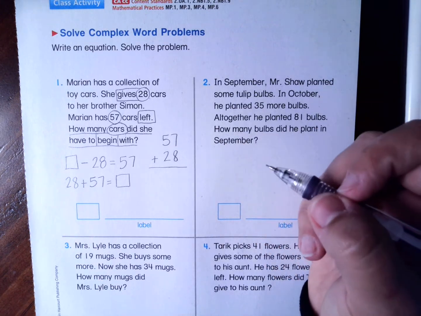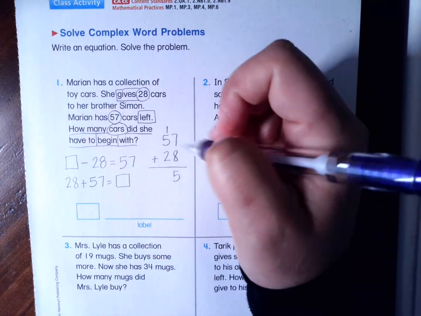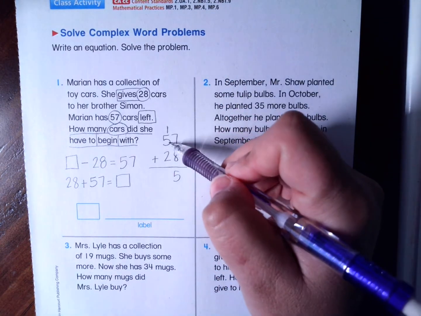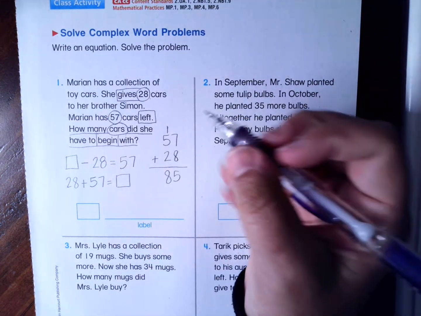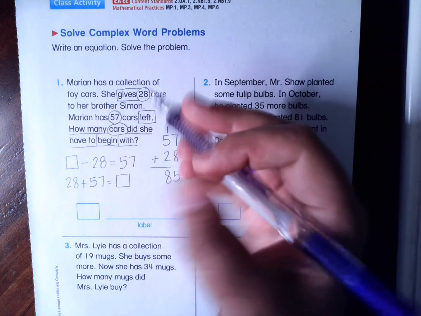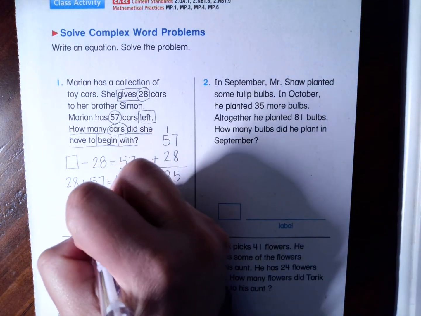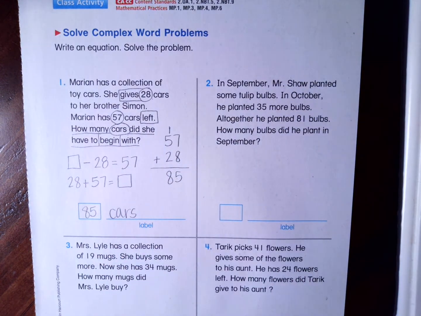7 plus 8 is 15. New group can go above or below. 1 plus 5 is 6, plus 2 more is 8. So how many cars did she have to begin with? 85. All right.